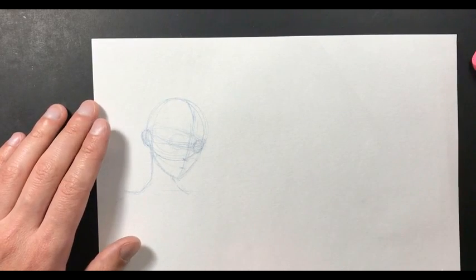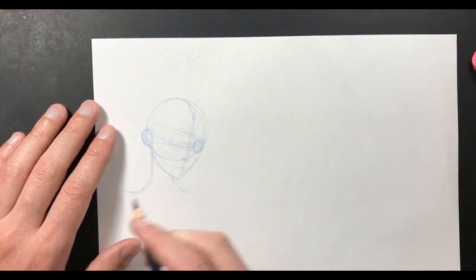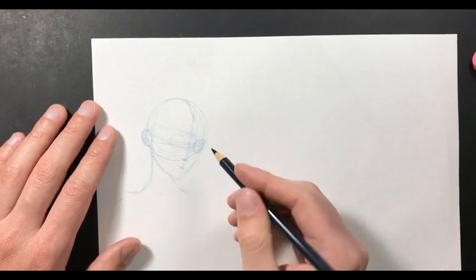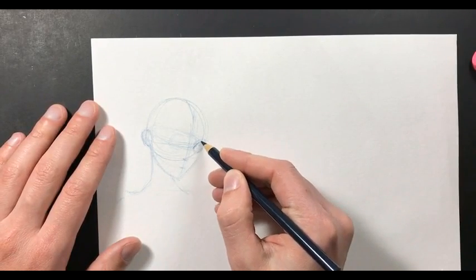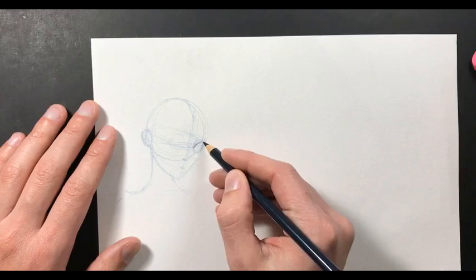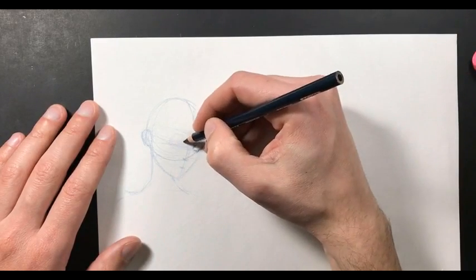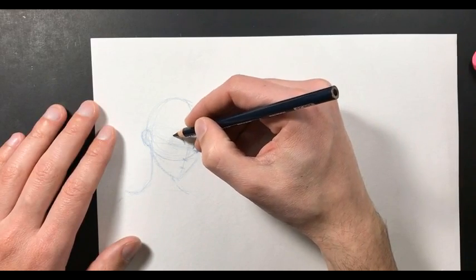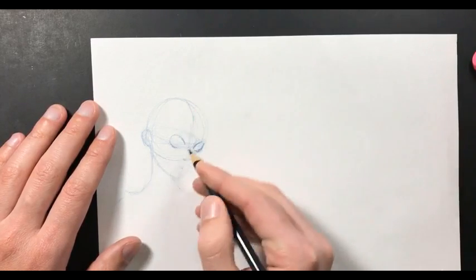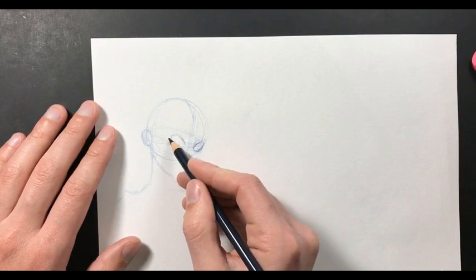Next, what I like to do is shape my eyelids. So since we're looking at this at an angle, we're going to shape this eye in a different way than this eye is going to be shaped. So this eye gets shaped like so. And then this eye right here is going to be shaped just a little bit different, just because of the perspective we're seeing them in.